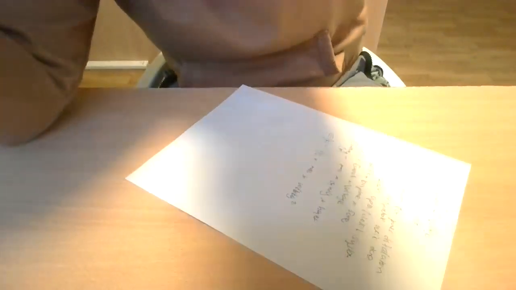So, the second one quantifies the size. Let's start with the other second thing. So you can see my writing here. Okay, can you see my writing, guys?